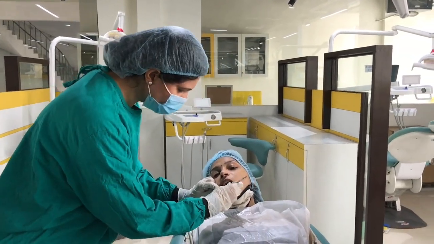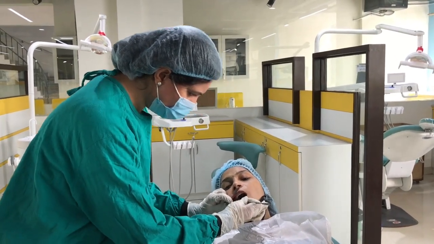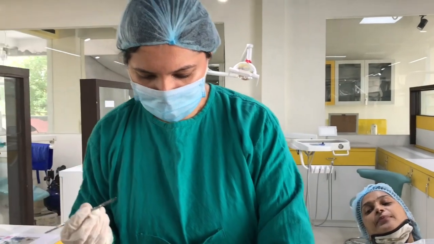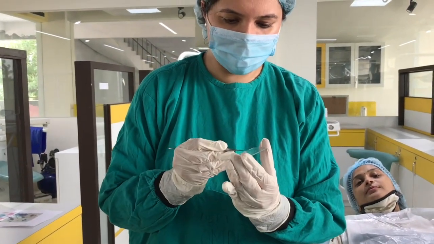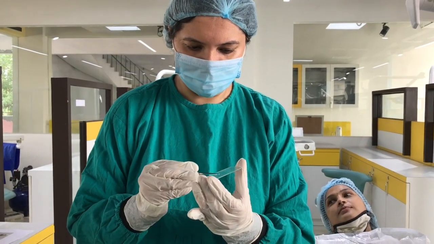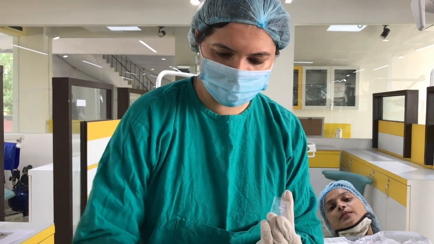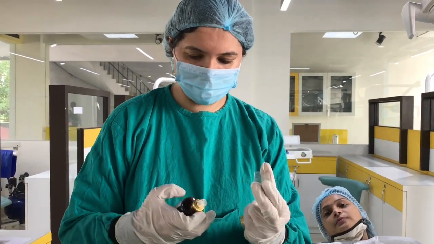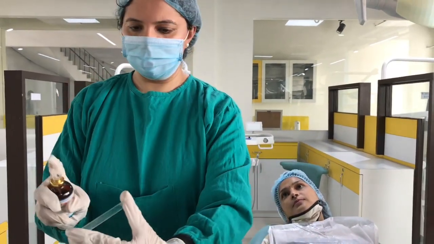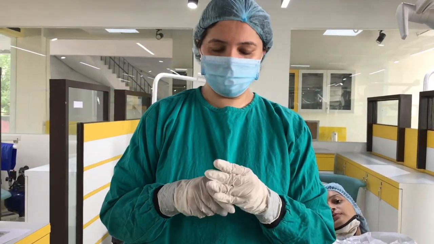As you can see, we are vigorously taking the epithelial cells, and immediately we spread them evenly on the surface of the microscopic slide. After they have been spread evenly, we need to fix them immediately with the help of this biofix spray. We need to make sure that the fixing is done immediately.